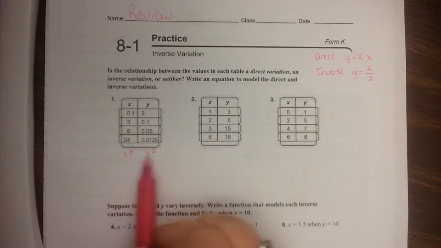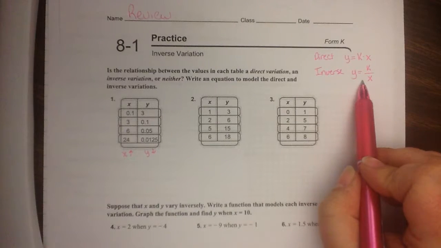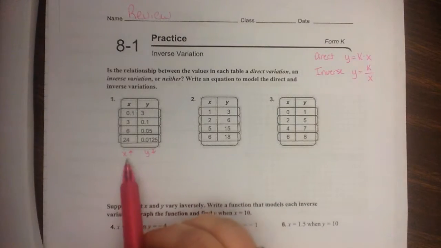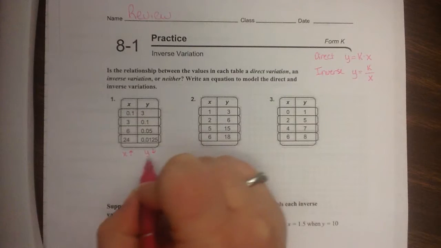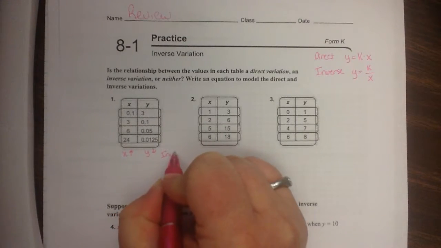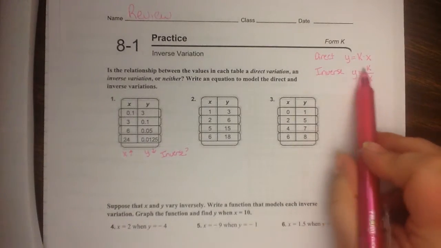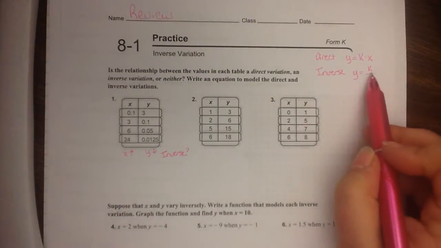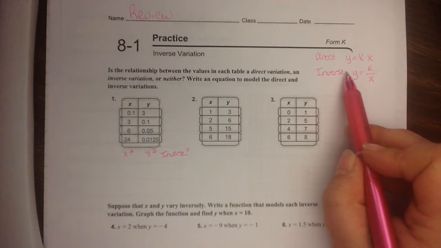So here x is increasing and y is decreasing. That tells me that probably it's going to be inverse, because if I'm dividing, one is going to get larger while the other one gets smaller. So I wonder if this is inverse. And when I wonder if this is inverse, I need to figure out what k is. In order to get k by itself in this equation, I would multiply both sides by x, right?